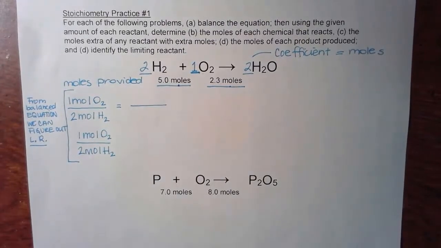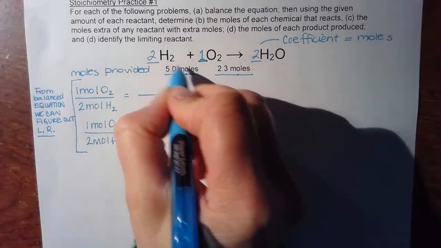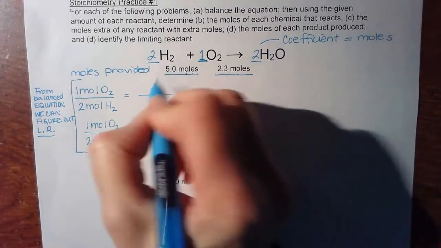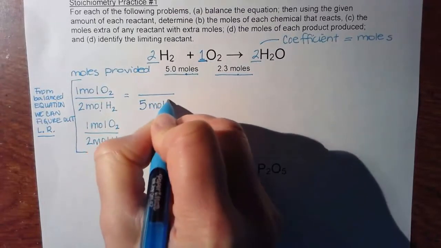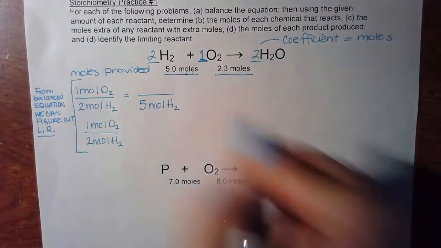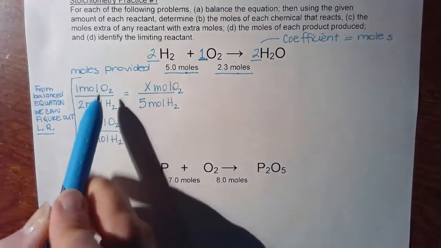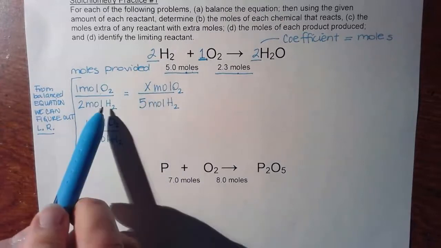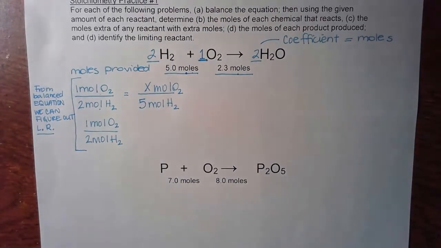First one I'm going to set up, either way it doesn't make a difference, I'm going to take my provided, and this is my moles of hydrogen. So I want to make sure that my denominator is the same, so I'll take my 5 moles of hydrogen of what's provided, and then I'm looking for my moles of oxygen. Remember from last week that we learned when we set up the proportions, the units have to be the same.